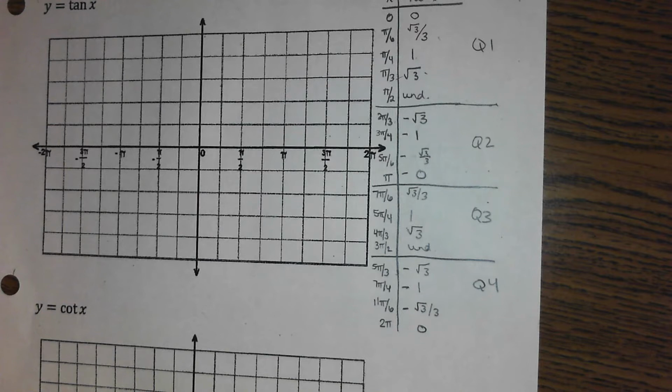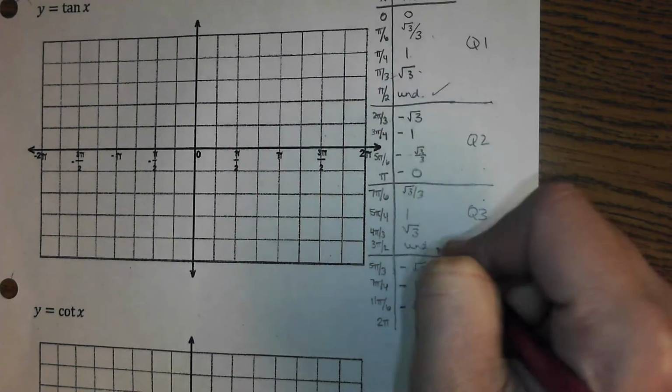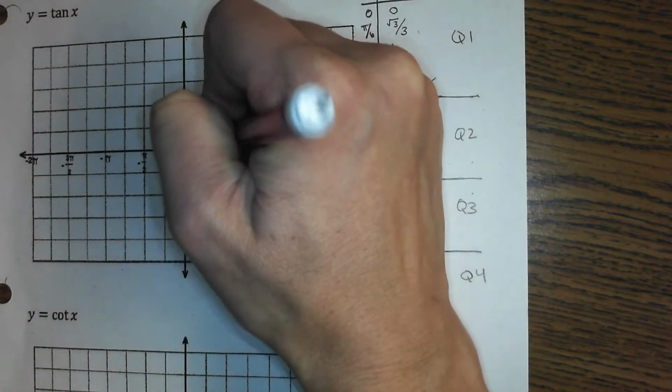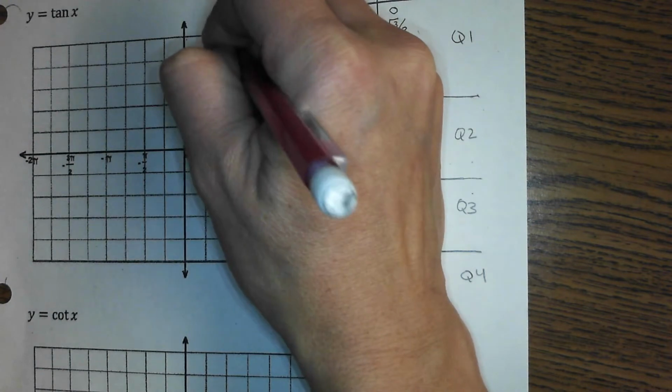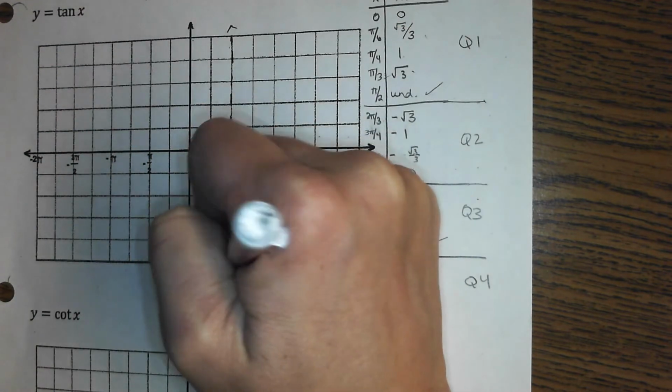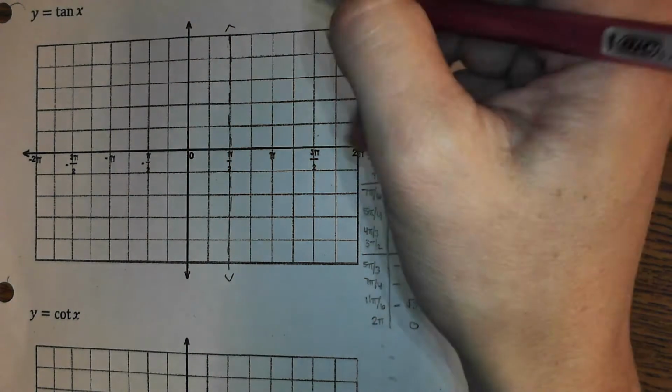So graphing this, first and foremost, the undefineds are asymptotes. So we have an asymptote at pi over 2. And 3 pi over 2.